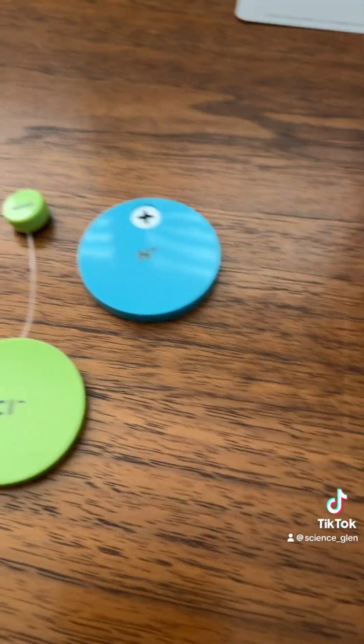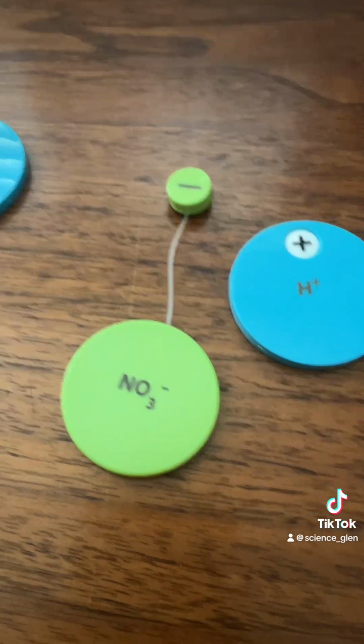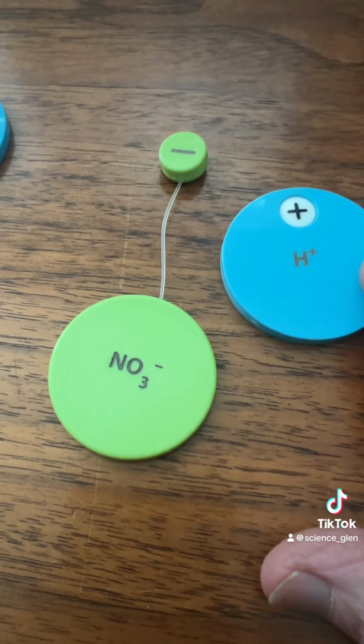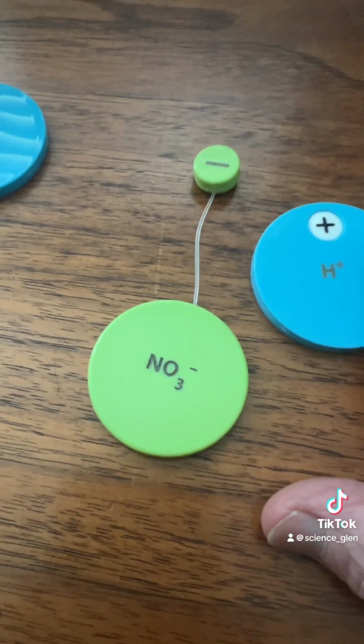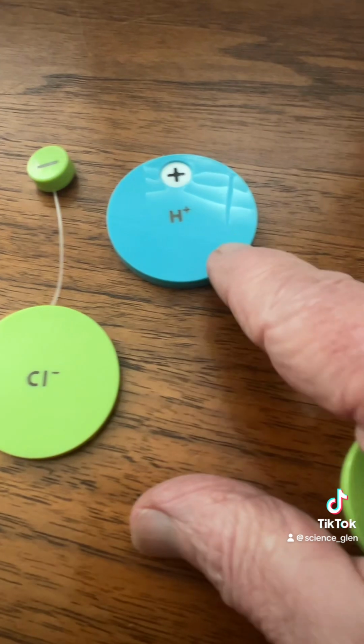And now the same thing happens with nitric acid. Let me pull that one off. So here we have nitric acid, and it comes apart completely. So you're going to end up with a hydrogen ion in certain concentrations and a nitrate ion. The same thing, chloride ion and hydrogen ion.